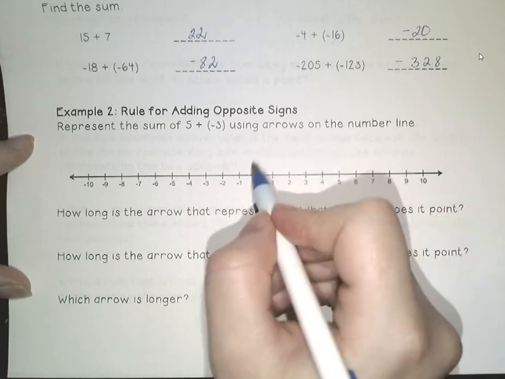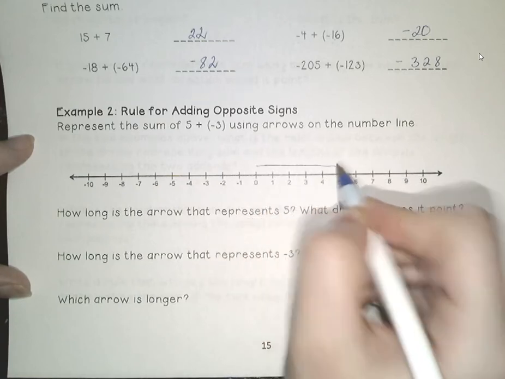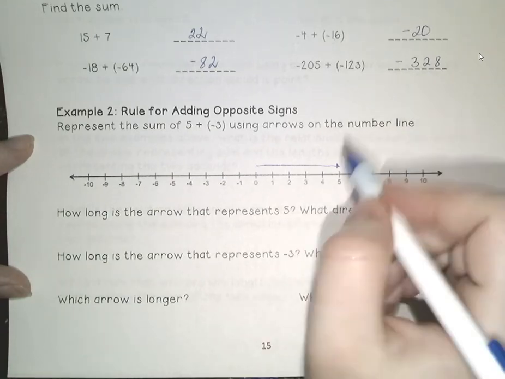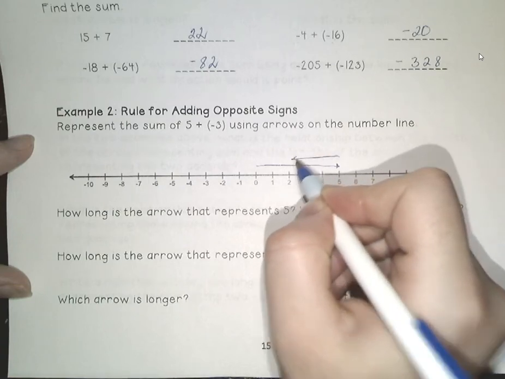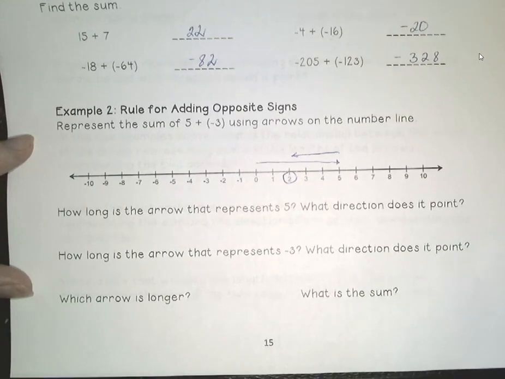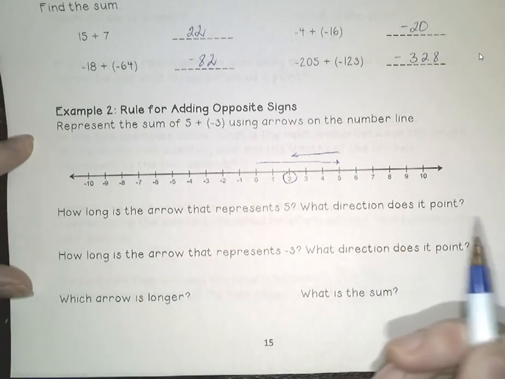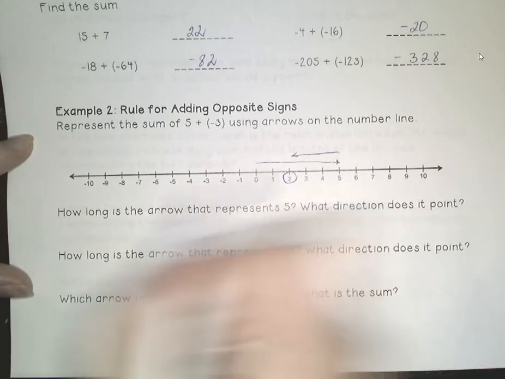5 plus negative 3. So on the number line, we are going to draw 5, and when we add negative 3, we will go to the left from the 5, resulting in 2. Okay, so how long is the arrow that represents 5? In what direction does it point? That'll be 5 units to the right.